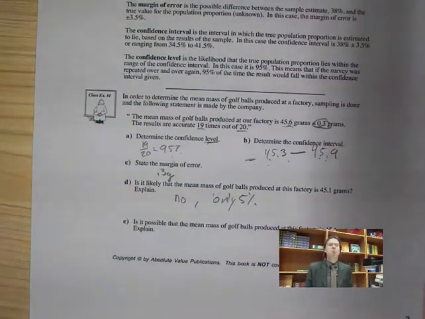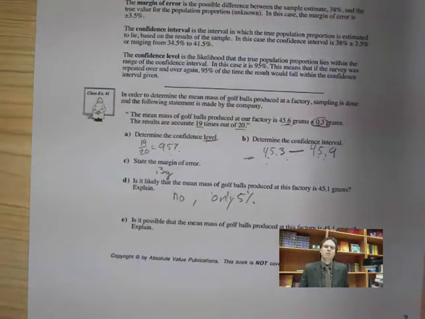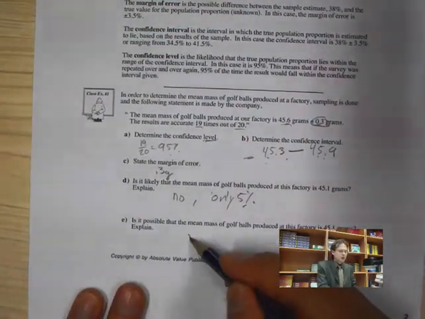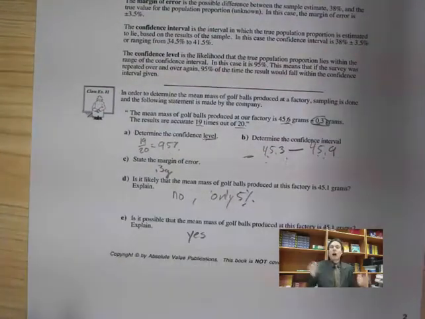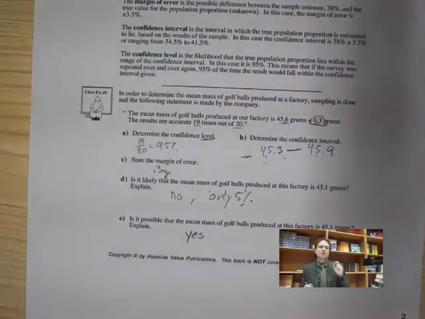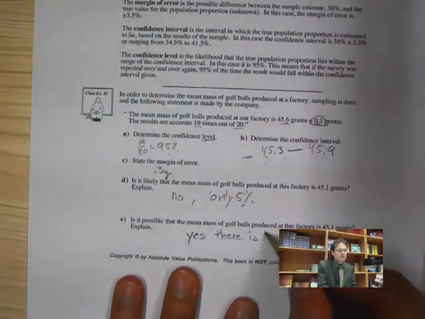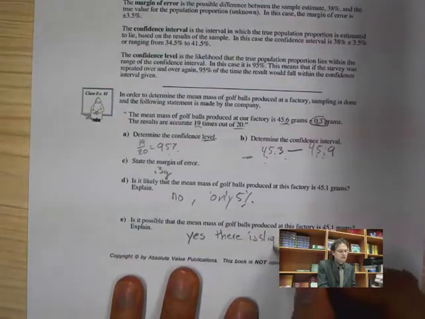Next it says, is it possible that a golf ball could be 45.1? Well, yeah, it's possible. There's a 5% chance. So yes, it is possible because it's not 100%. In between here is not 100% chance. So yes, there is a slight chance.